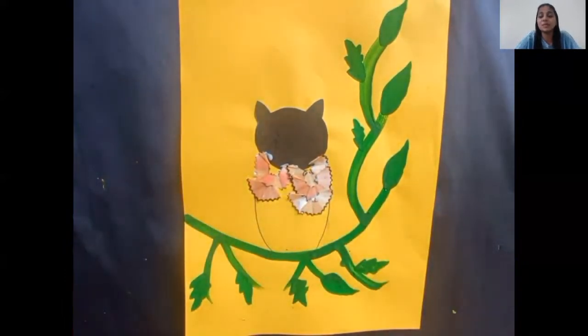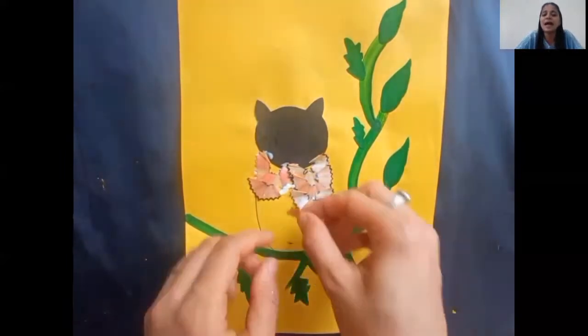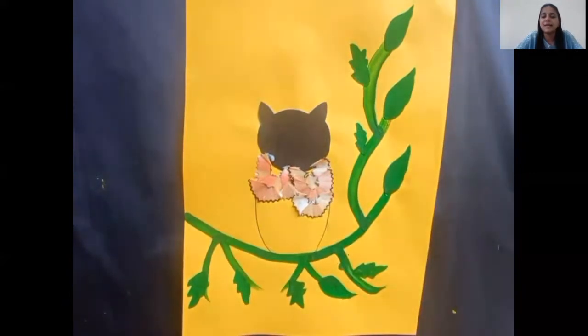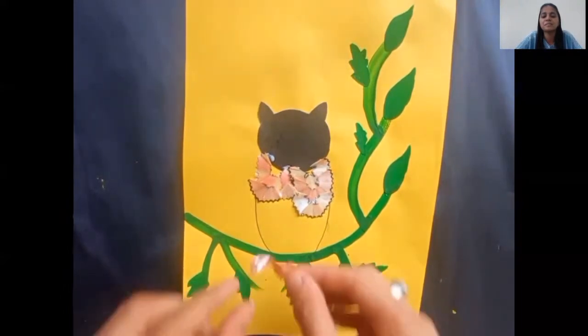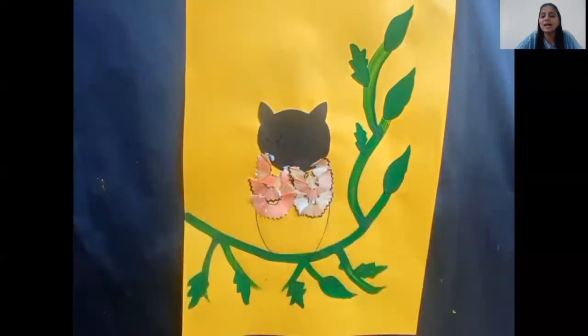Same thing repeated towards the left hand side. Gradually, keep repeating till you reach the end of the body of the owl. So apply the glue again. A small layer is missing, so I've just applied the glue and I'm pasting a half layer and joining it up. Same thing repeated on the other side. The third layer is also stuck completely.